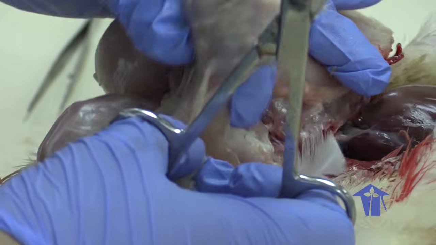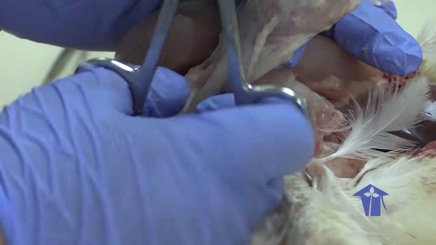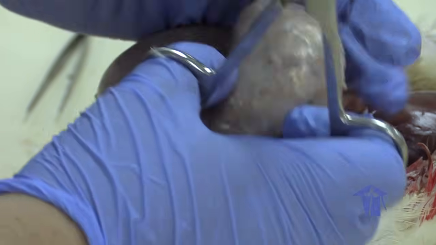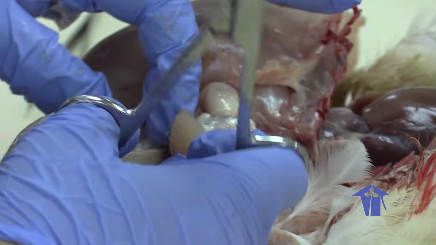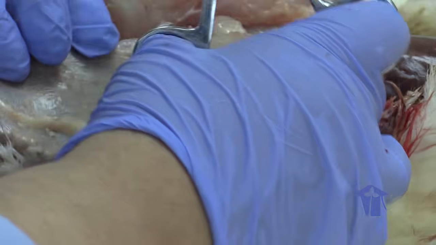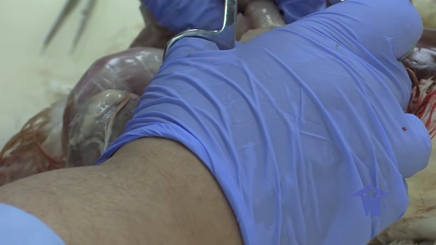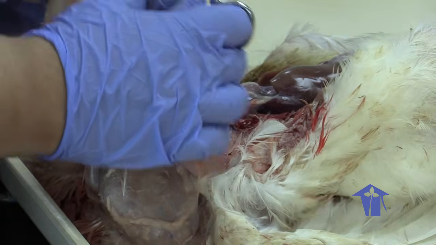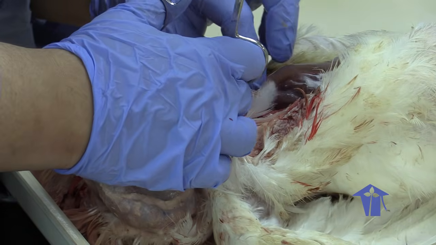And thanks to my mom, I could tell these little flaps of flesh from each other. She basically reared me to be a biologist. After the crop, the food is then going to go to a structure known as the gizzard.